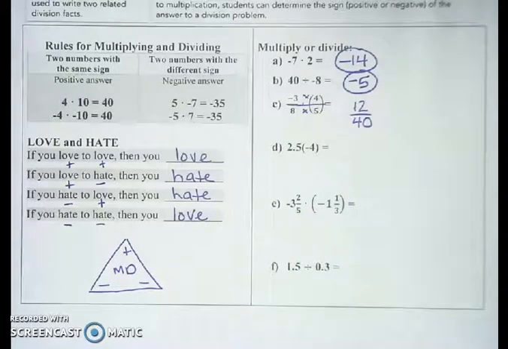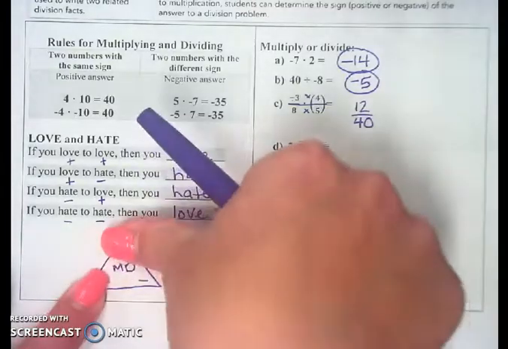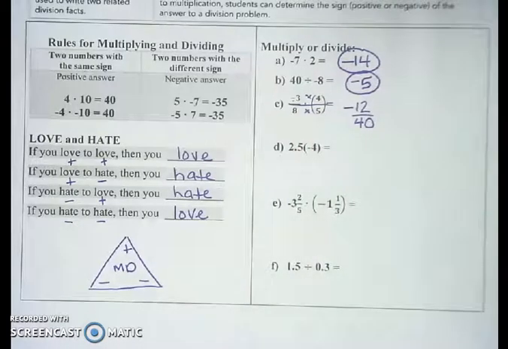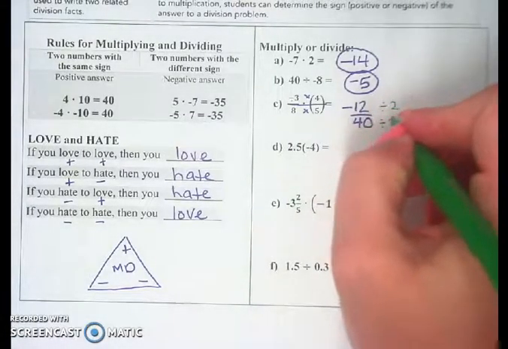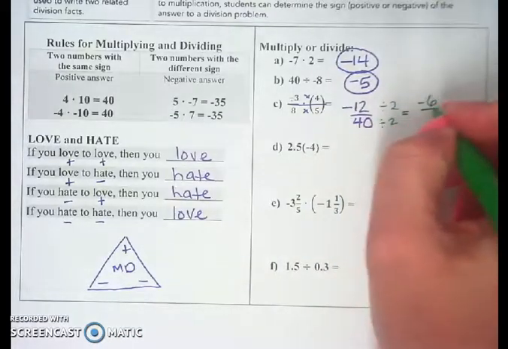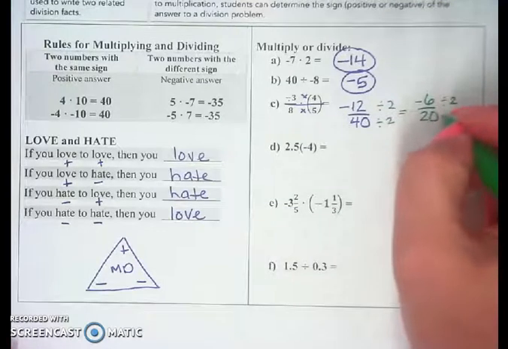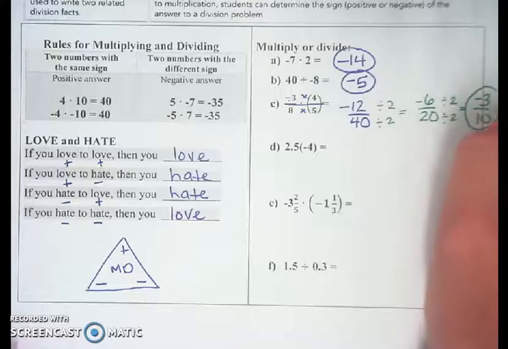Okay. But again, ask yourself, positive or negative? I have a negative and a positive. I love to hate you. I should have a negative. If you'd like, you can also simplify this. So 12 and 40, I could divide both by 2. I would get -6 over 20. I could also divide it by 2 again and get a final answer of -3 over 10.